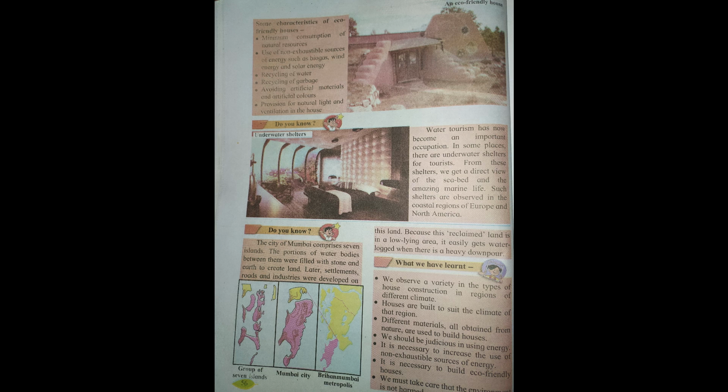Then provision for natural light. We should also use natural light in our houses. We should do proper ventilation so that the light, which is a source of energy, comes from the natural source. Which is that natural source? Sun.